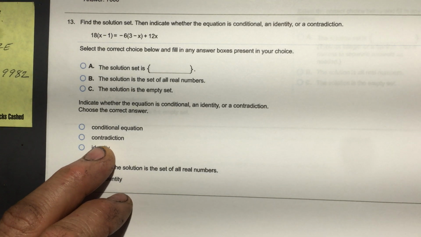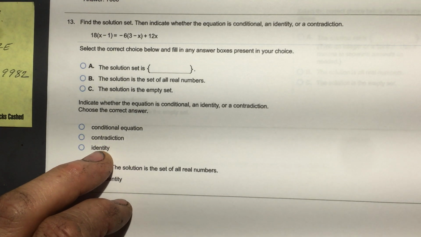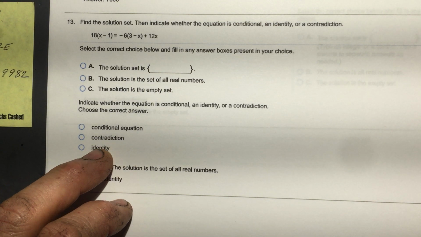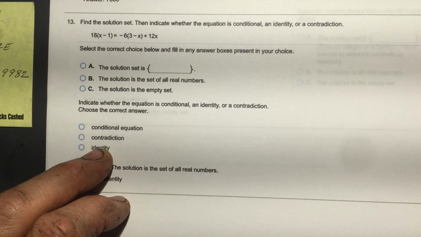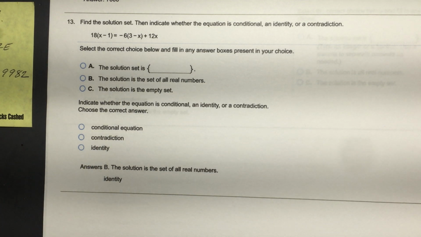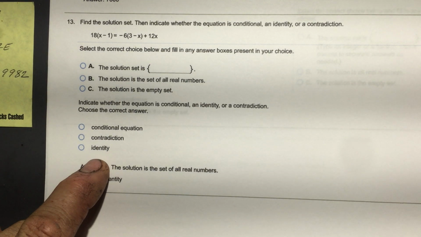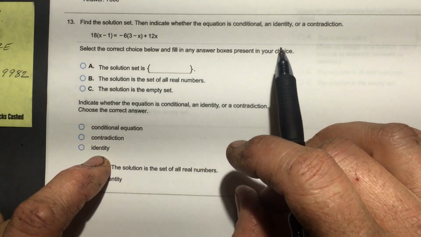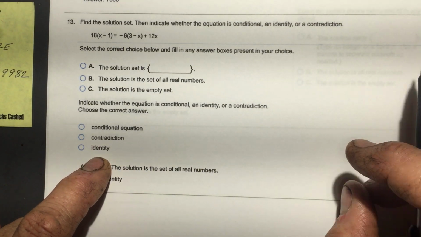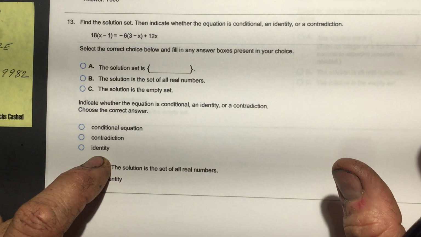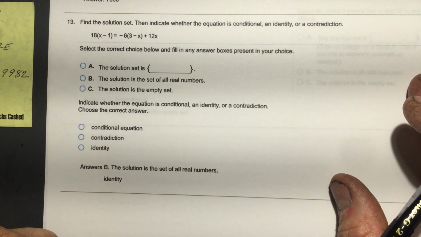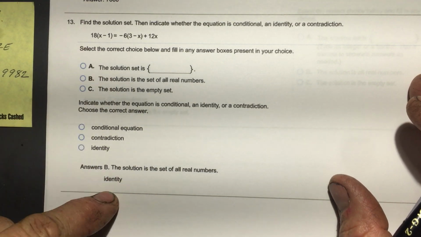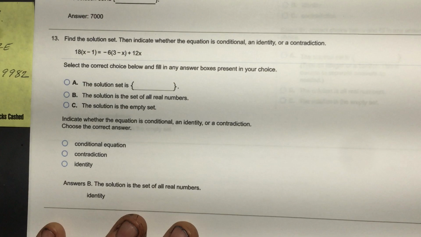A contradiction is an equation that can't work out whatsoever. There's no possibility it can be equal. No value of x will make it work out. We'll look at one of those in a minute. An identity is an equation where both sides are equal no matter what x is. All right, that's what this one is right here. This one is an identity. Now, how do we know this one is an identity? All right, let me show you.